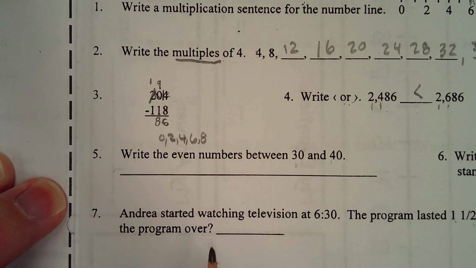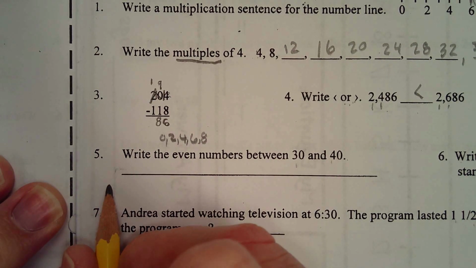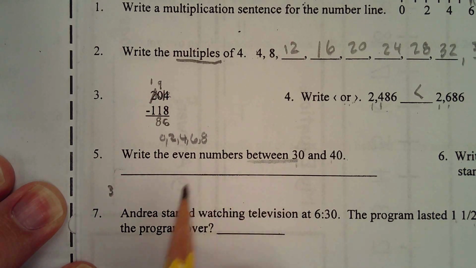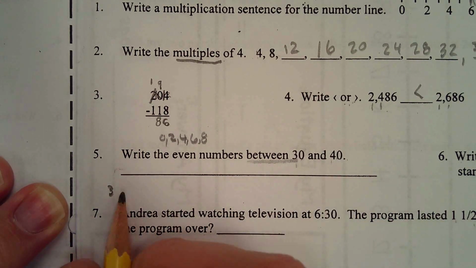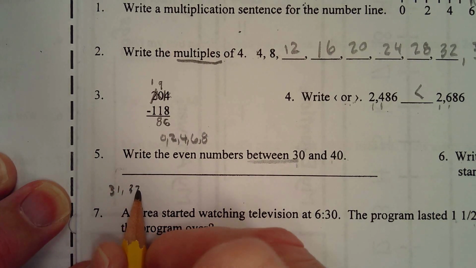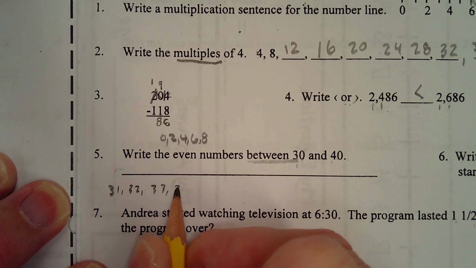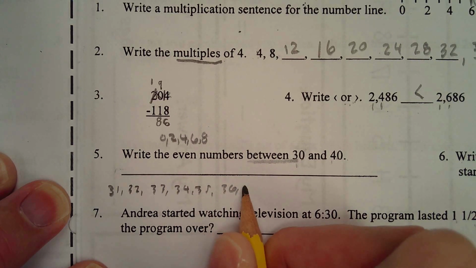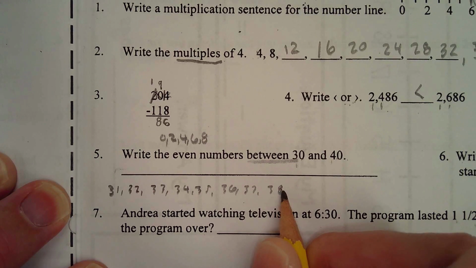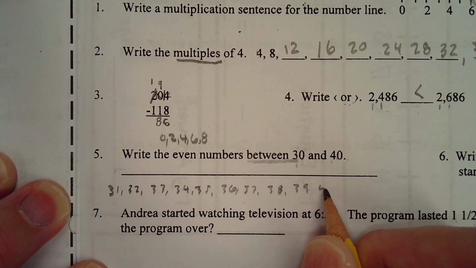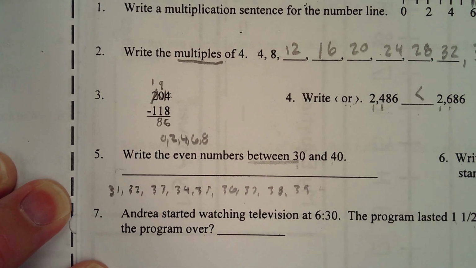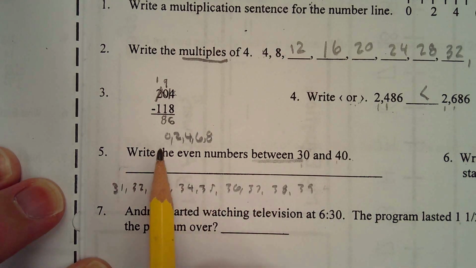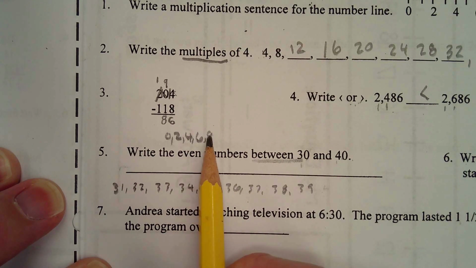Write the even numbers between 30 and 40. So all of the numbers between 30 and 40, and it says between, so I'm not going to count 30 and I'm not going to count 40. So there's 31, 32, 33, 34, 35, 36, 37, 38, 39. Oops, I'm not going to use 40. So here are all the numbers in between. We just want the even numbers. So they have to end in a 0, a 2, a 4, a 6, or an 8.